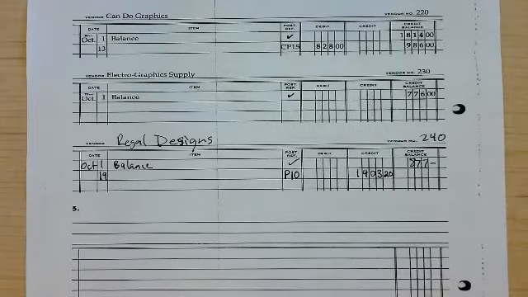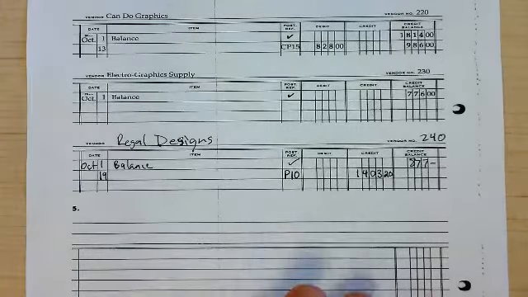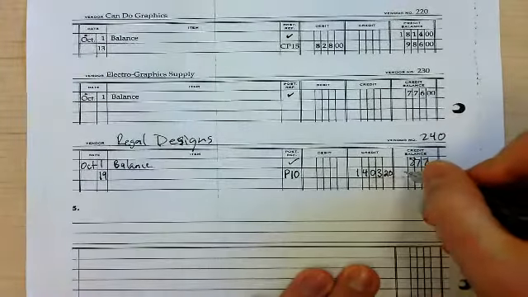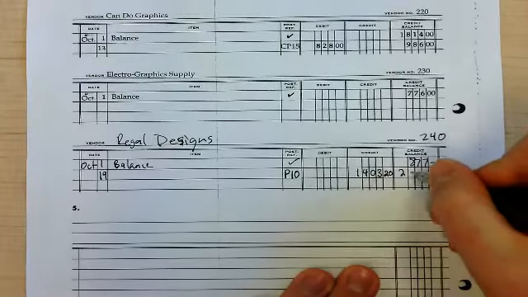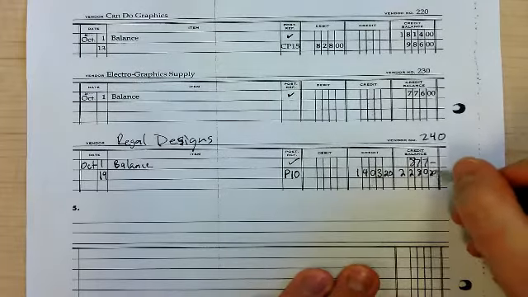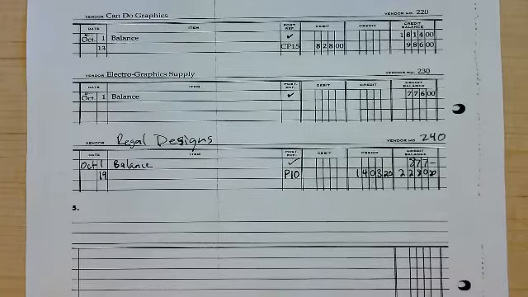Add, very good. So 877 plus 1403.2 equals 2280.20. I did that in my head. What a weirdo. 2280.20.